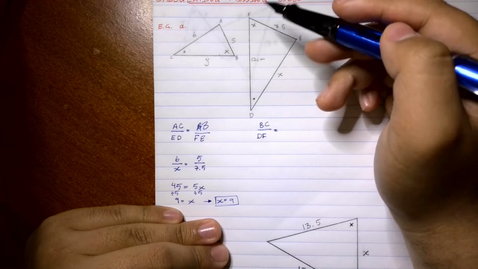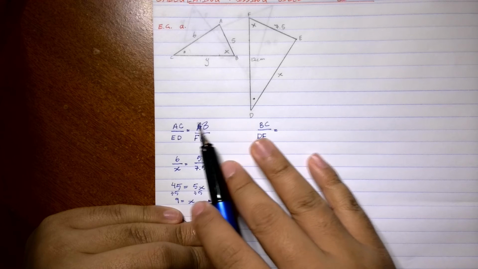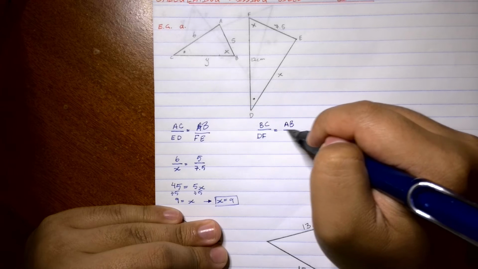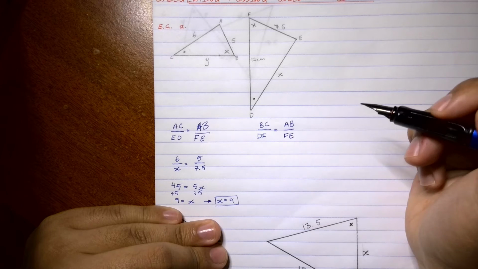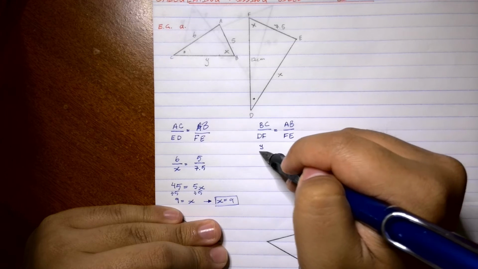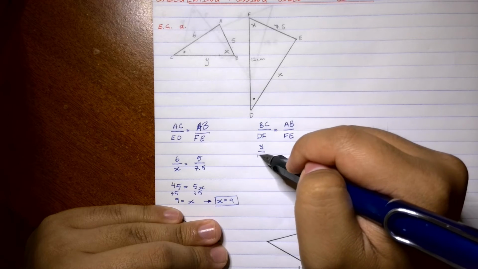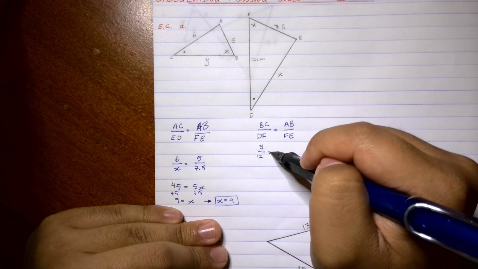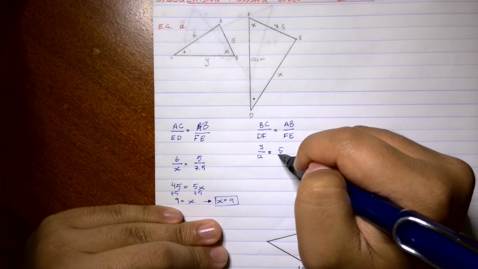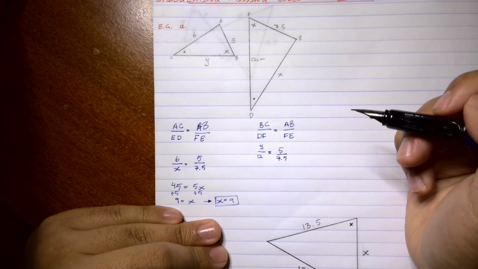And once again, we're going to use any other proportion. So let's just use the same one here, AB over FE. Substituting the values, BC is y over DF is 12 is equal to AB is 5 over FE is 7.5.